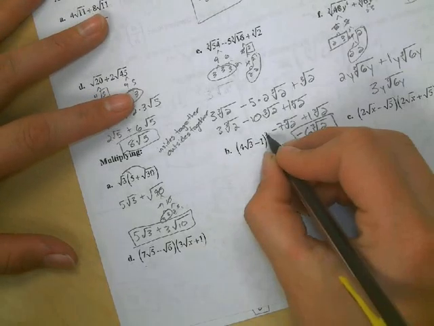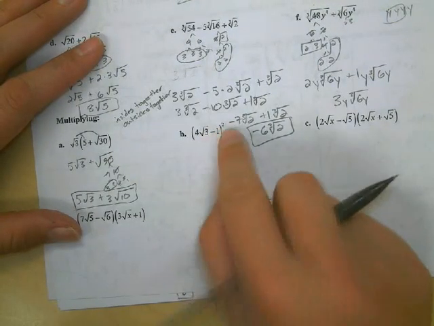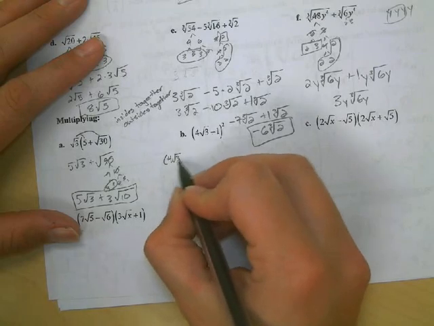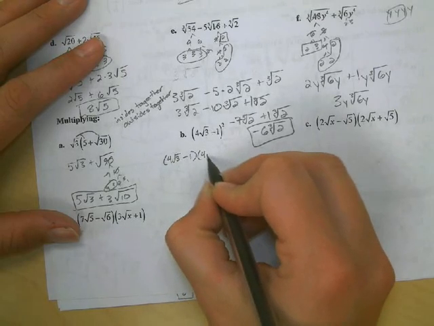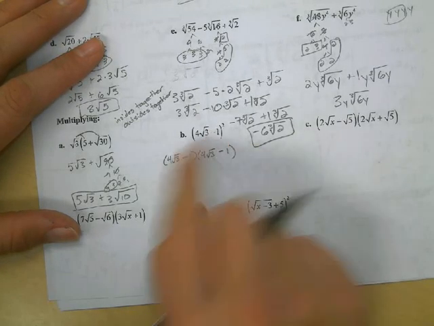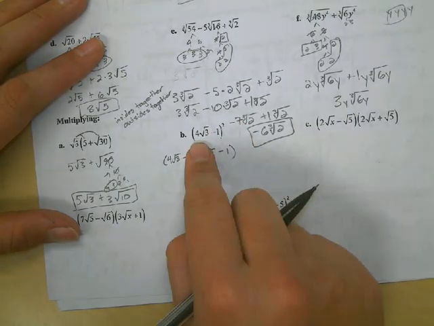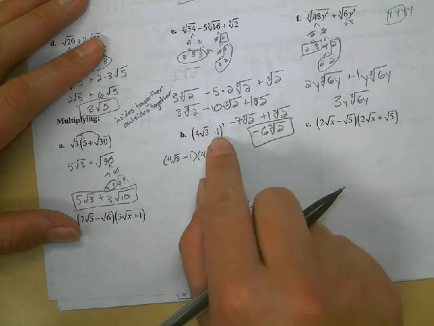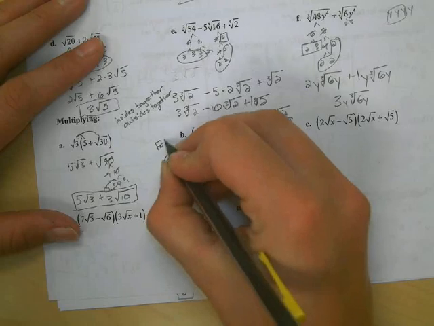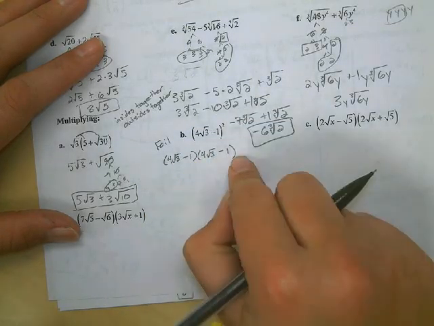Okay, so do the same thing on B. This is a square, there's a minus inside, so you cannot just distribute that exponent, right? Remember, you have to write it out side by side. So 4 root 3 minus 1 times 4 root 3 minus 1. If there was no plus or minus in here, then I would be able to just distribute that exponent. But since I have minus in there, I have to actually write it out side by side, and this is going to be a FOIL, right, because it's 2 terms times 2 terms.